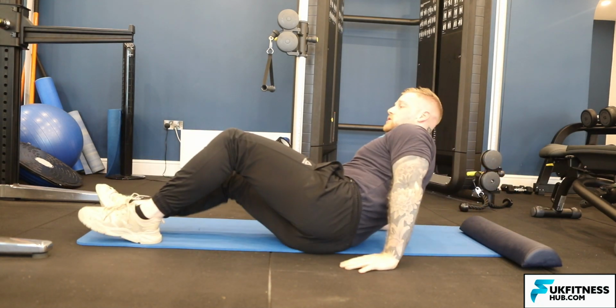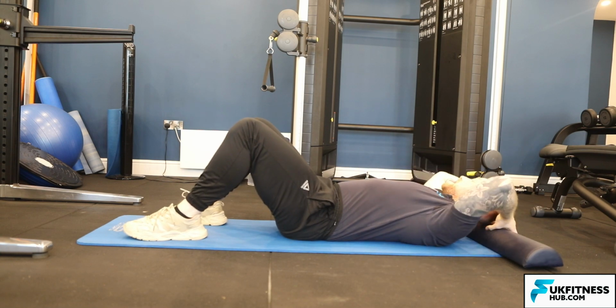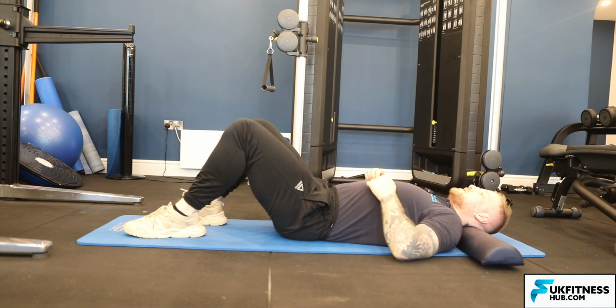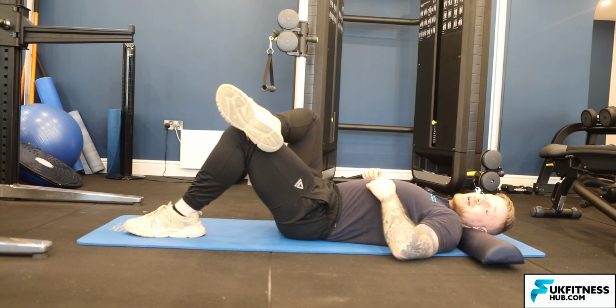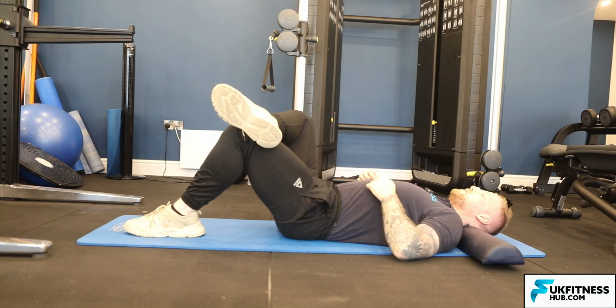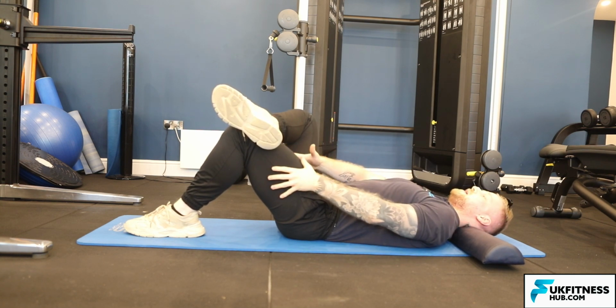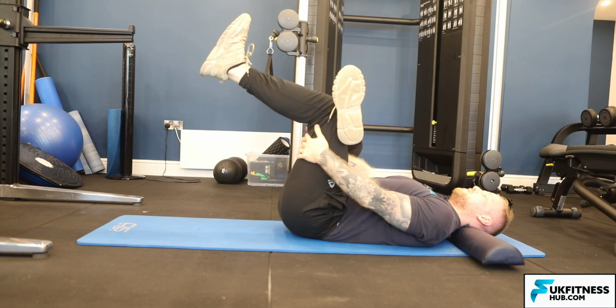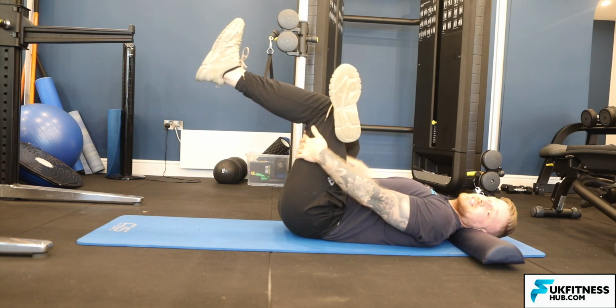Then I'm going to move on to glutes. So pillow underneath my head. One ankle goes over the knee. And from here, I'm then going to pull back on my leg. You'll be feeling this in the glutes.